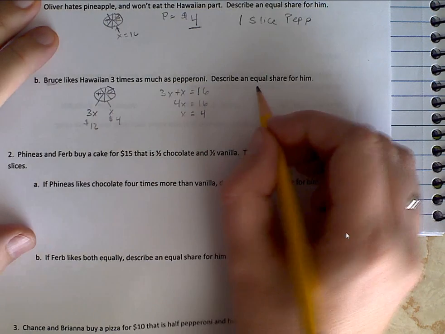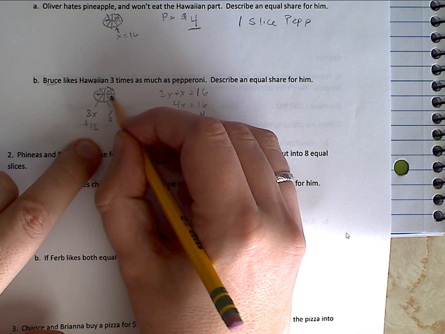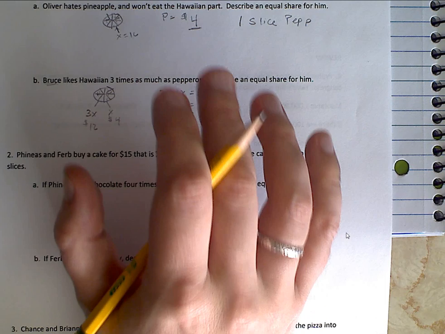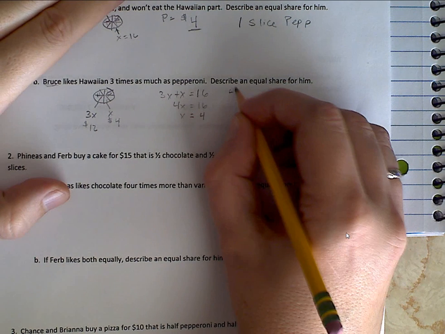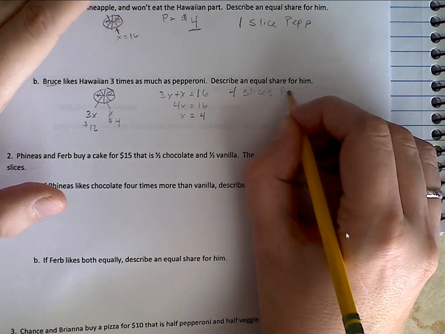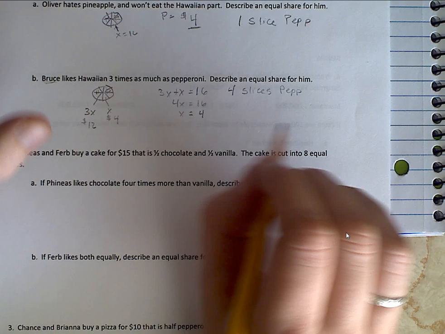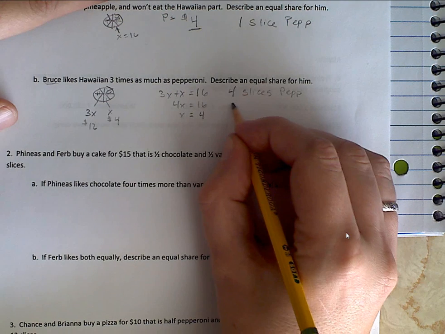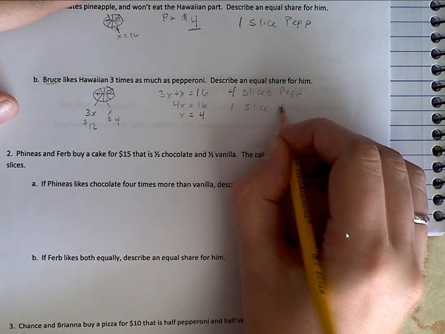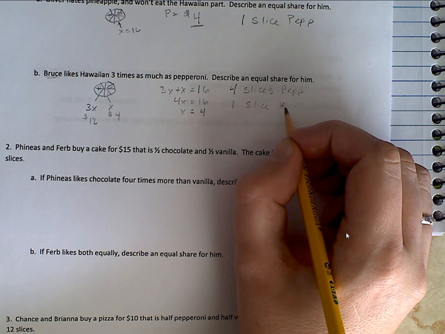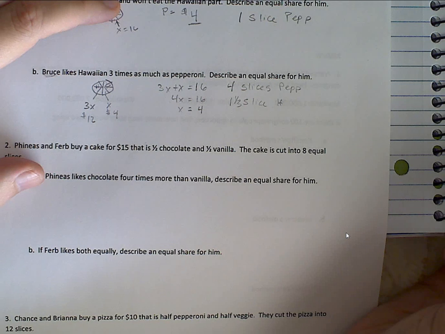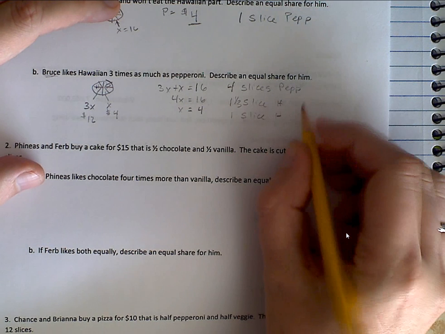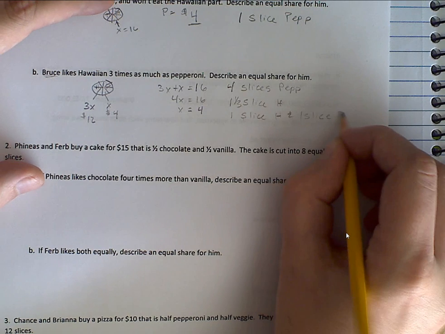Bruce could get, since the pepperoni side is $4, 4 slices of pepperoni, and that would give him $4. But there's more than one way. He could get 4 slices of pepperoni, which I agree is going to take all the pepperoni that everybody else wants, so that's not a good idea. Or, over here, the Hawaiian slices are worth $3 each to him. So he could get 1 slice of Hawaiian, which is $3, and then he needs another $1 out of that pizza somehow. So we could add another third slice of Hawaiian. Or he could get 1 slice of Hawaiian, which is $3, and 1 slice of pepperoni, and that would add up to $4 in his eyes.